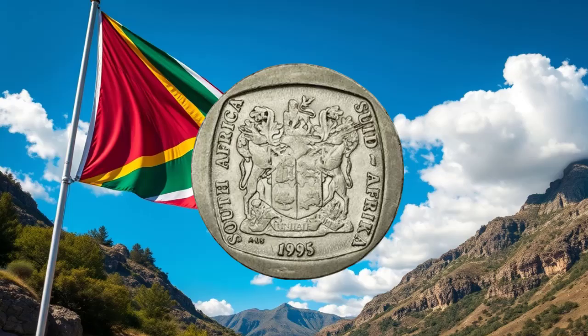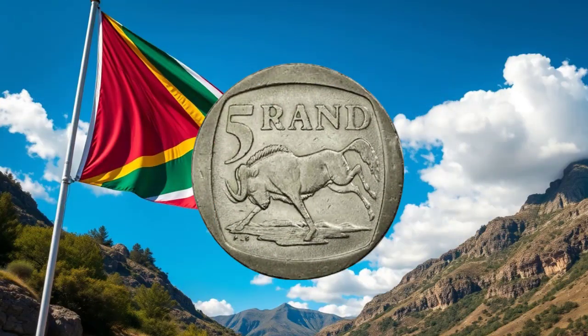And now we have reached the moment many of you have been waiting for. The headline value being highlighted for the 1995 South African 5 Rand in this video is $15.4 million. That enormous figure should be treated as a sensational claimed value rather than a guaranteed market price for every 1995 5 Rand coin. Current marketplace evidence shows ordinary examples changing hands for much smaller amounts, while unusual error examples can bring premiums. So do not assume that every 5 Rand from 1995 is automatically worth millions.